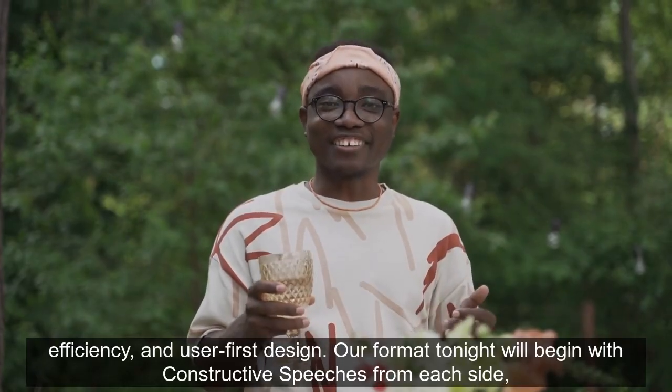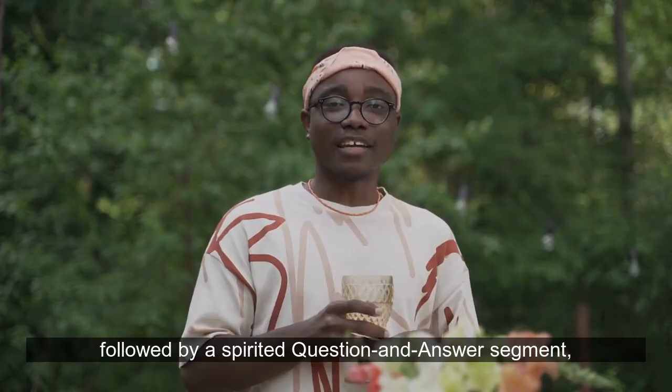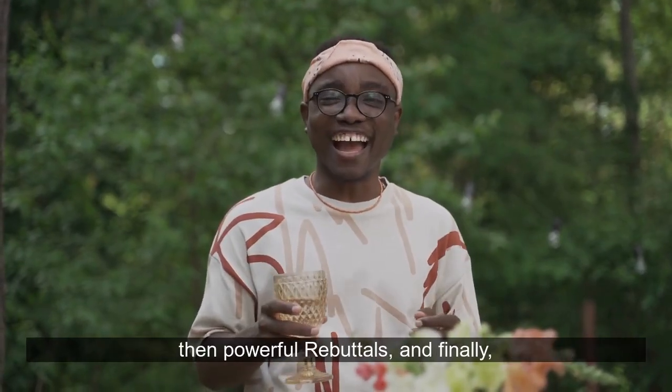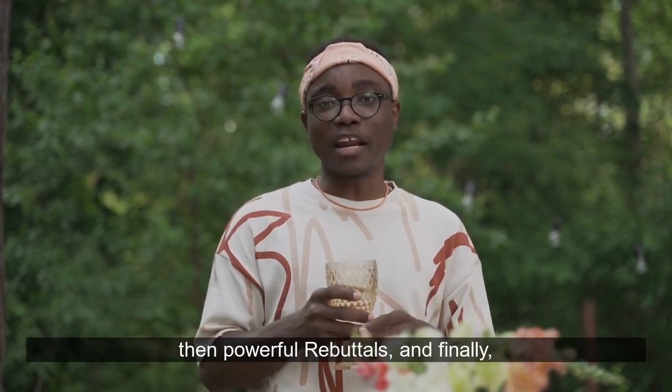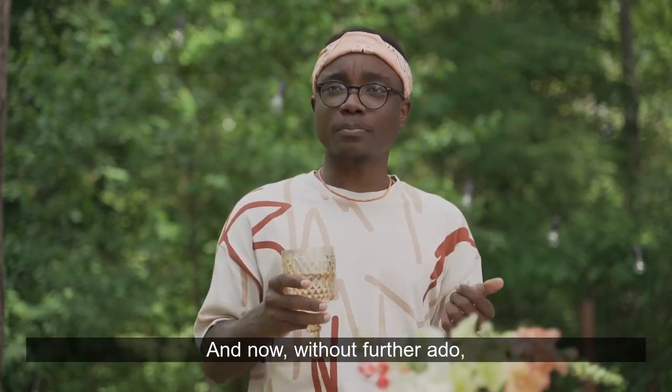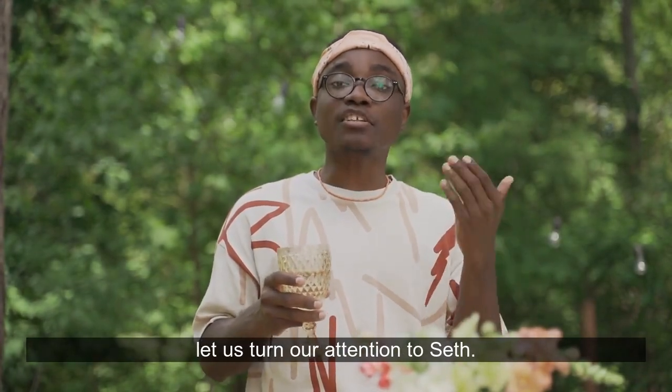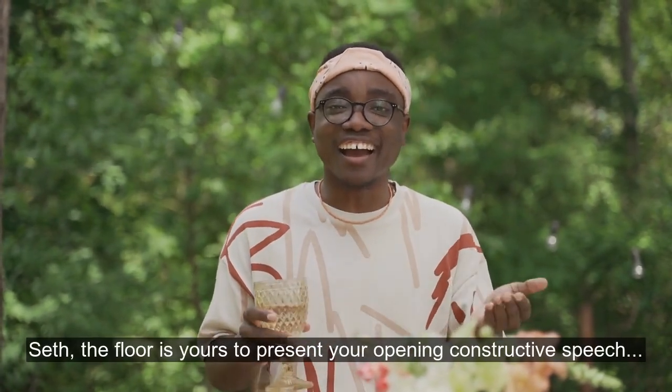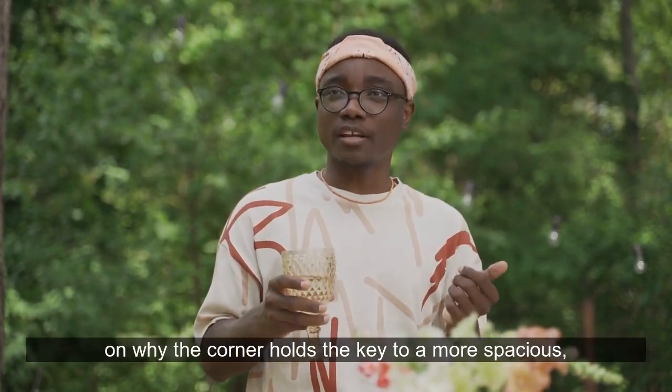Our format tonight will begin with constructive speeches from each side, followed by a spirited question and answer segment, then powerful rebuttals, and finally, each debater will deliver a closing summary. And now, without further ado, let us turn our attention to Seth. Seth, the floor is yours to present your opening constructive speech on why the corner holds the key to a more spacious, harmonious room.